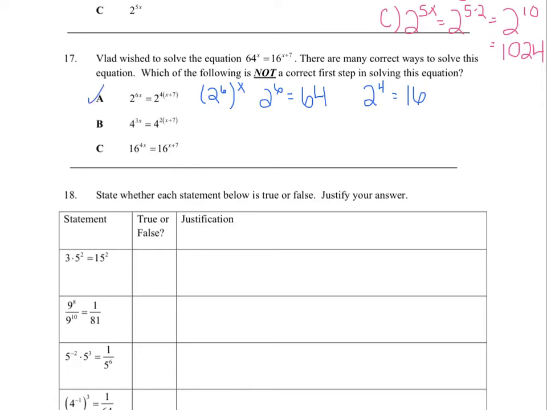Remember, we are looking for which of the following is not a correct first step. So looking at B, I see I have 4 to the 3x. So I want to make sure 4 to the 3rd equals 64. Well, 4 times 4 times 4 is 64, so that works. 4 to the 2 to the power of x plus 7, I want to make sure, does 4 squared equal 16? 4 times 4 is 16, so B works as well.